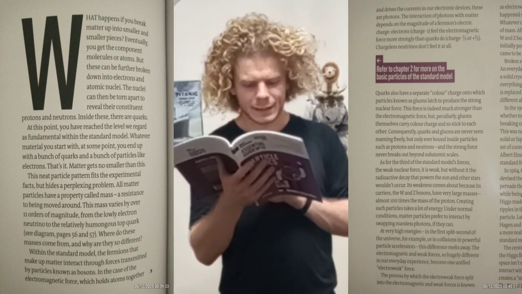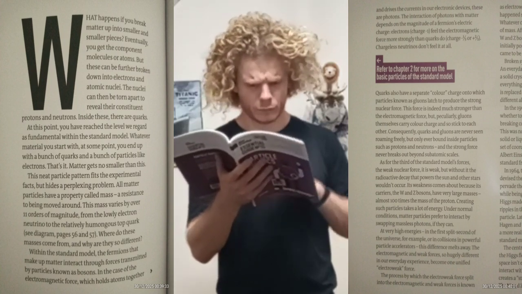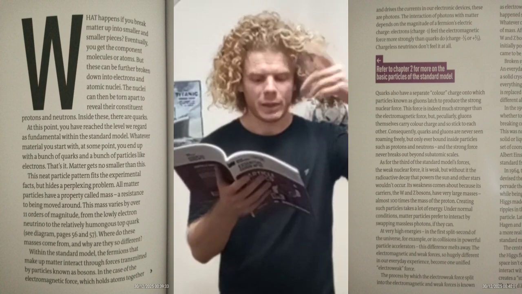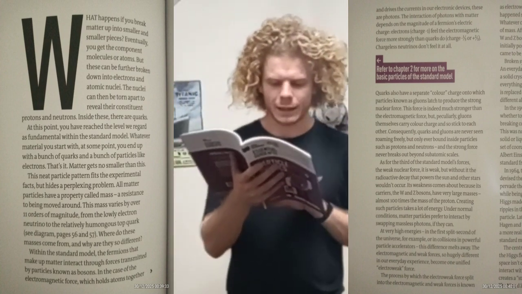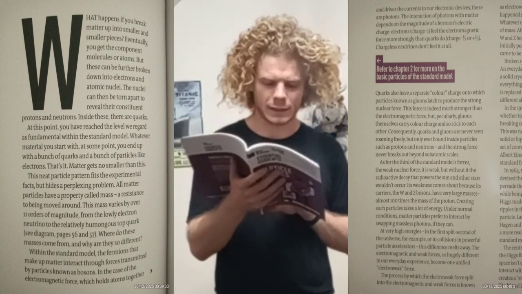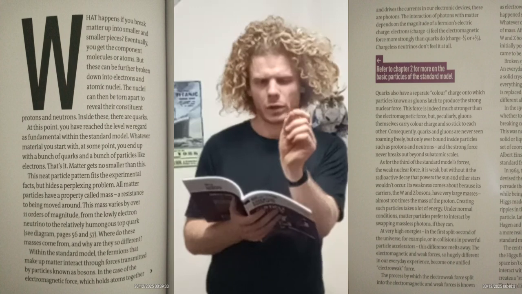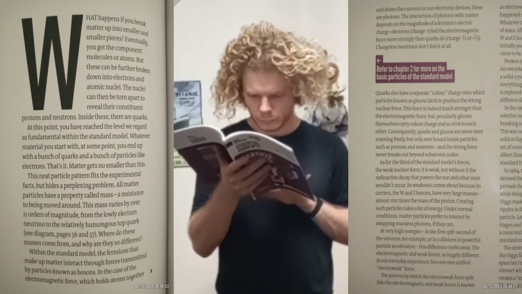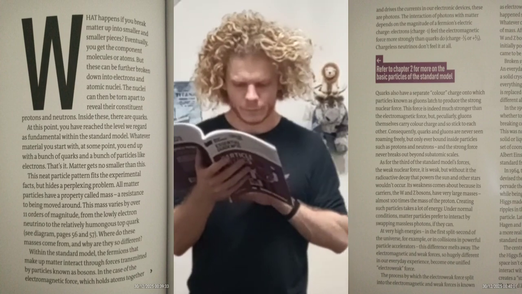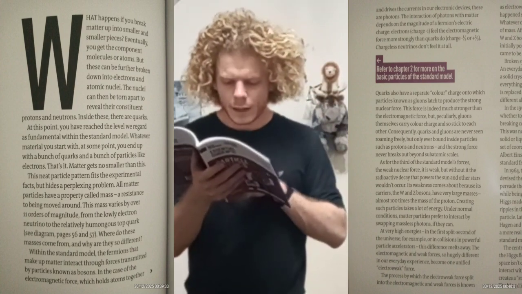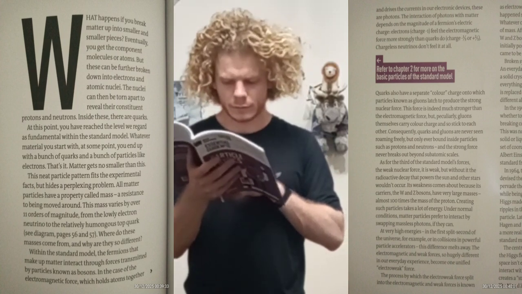And a bunch of particles like electrons. Whatever material you start with, at some point you end up with a bunch of quarks and a bunch of particles like electrons. So whether it is a book, some plastic, glass, metal, or whatever, at the end you have atoms consisting of electrons, and in the middle protons and neutrons, and inside of these protons, quarks. That's it. Matter gets no smaller than this.